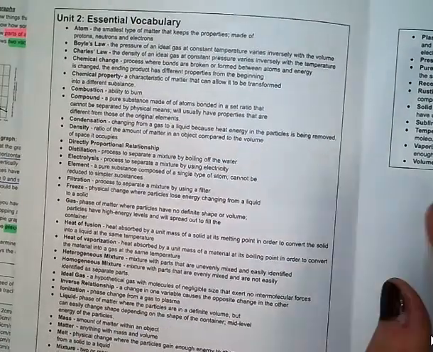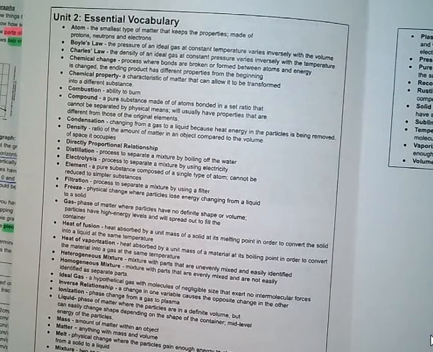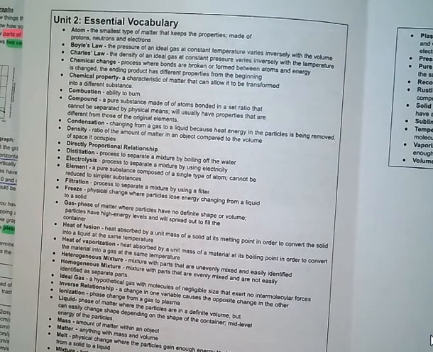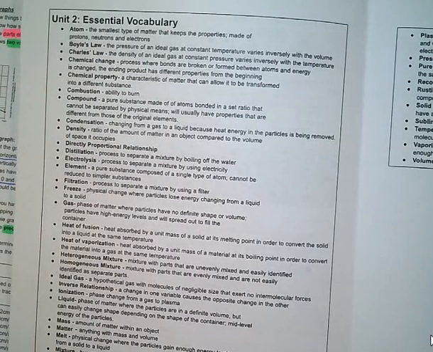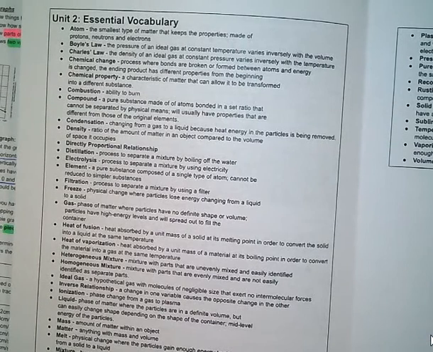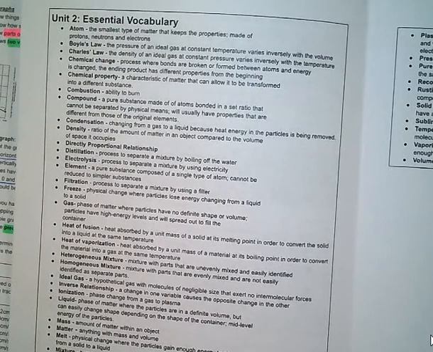All right, so on the inside you have all of the vocabulary words, so you can go over those as needed. These are also loaded onto Quizlet, so you can use Quizlet.com, log in with your Google account, or you can link through Google Classroom, and you can study all of these words that you want to. Remember, you have a vocabulary task that's due the day of the Unit 2 test.